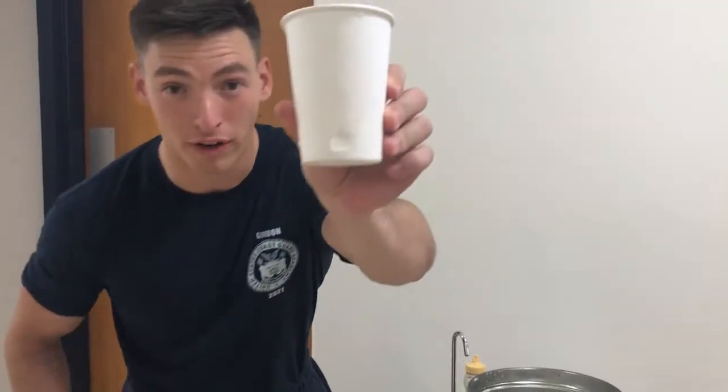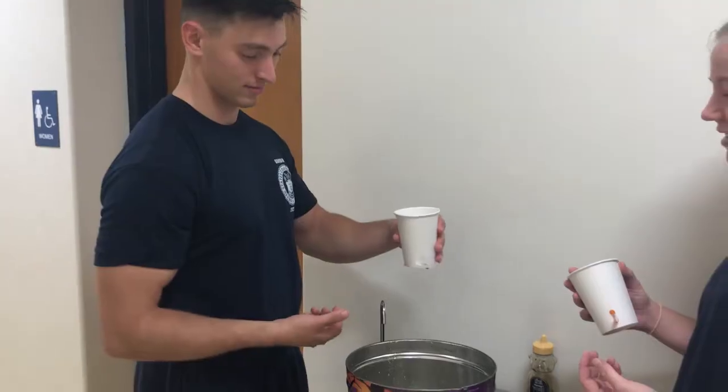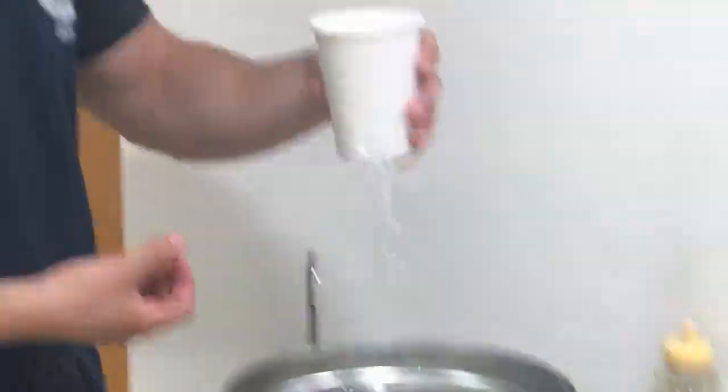Okay, so this bad boy right here, you see that? This bad boy is going to show us some turbulent flow. Those water vectors are going to be all over the place. Eureka!